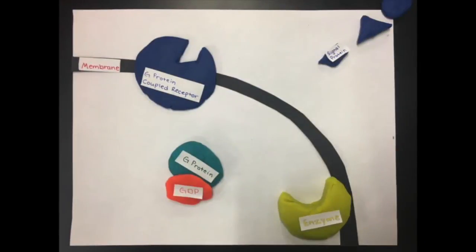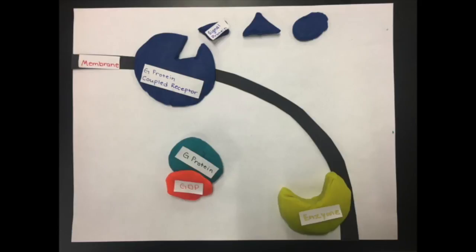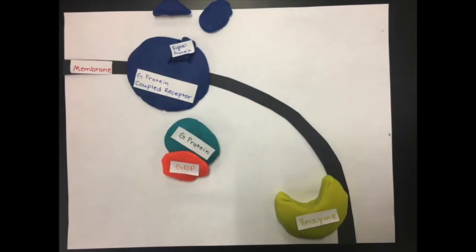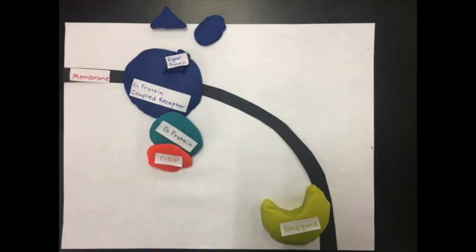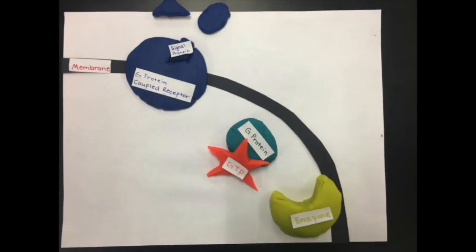First, a signal protein binds to a receptor. This causes the inactive G protein to move toward the receptor. Then the GDP gains a phosphate, so the GDP turns into GTP and the G protein becomes activated.